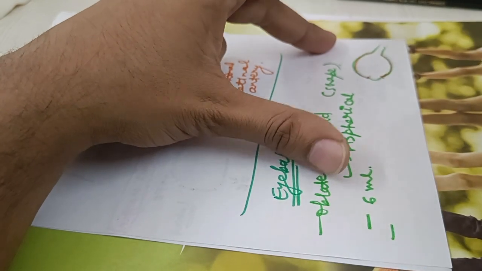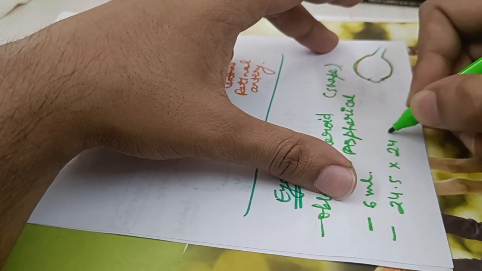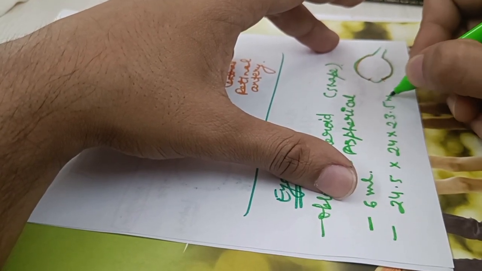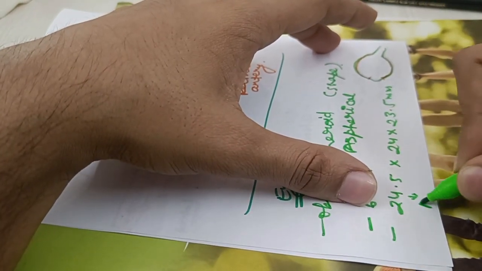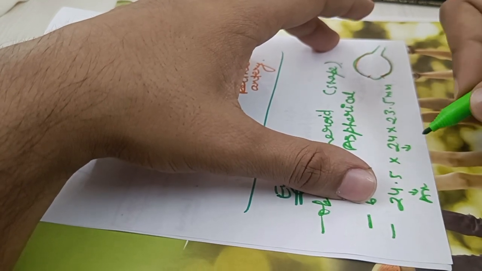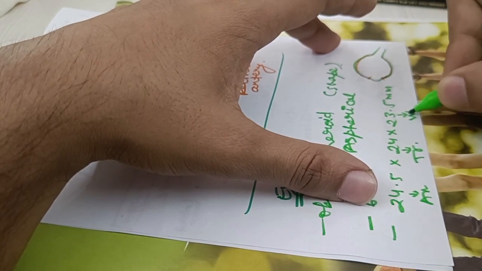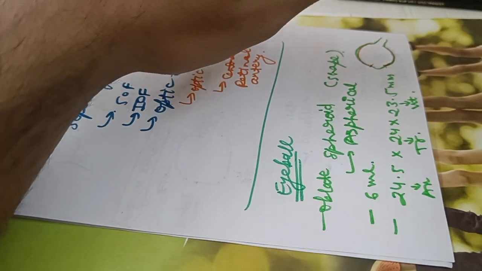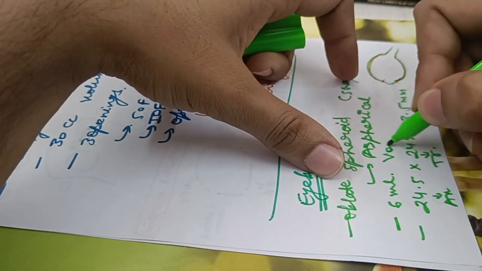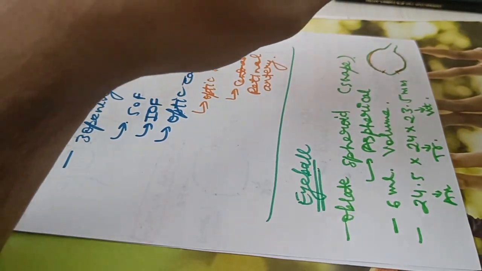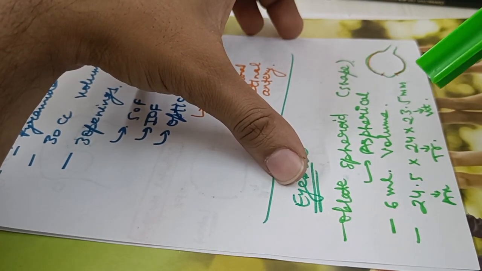Okay, so here the dimensions are 24.5 mm into 24 mm into 23.5 mm. Now how will you see this? It is the axial length or axial dimension, it is the transverse length or the transverse dimension, and this is the vertical length or the vertical dimension of the eyeball. Okay, so once again, the shape of the eyeball is oblate spheroid, volume is 6 ml, and the dimensions are 24.5 mm into 24 mm into 23.5 mm.